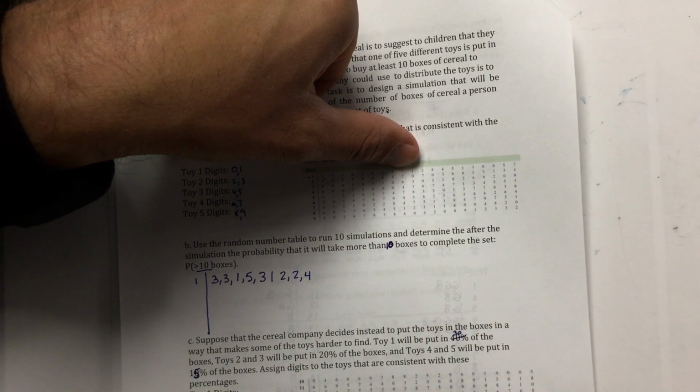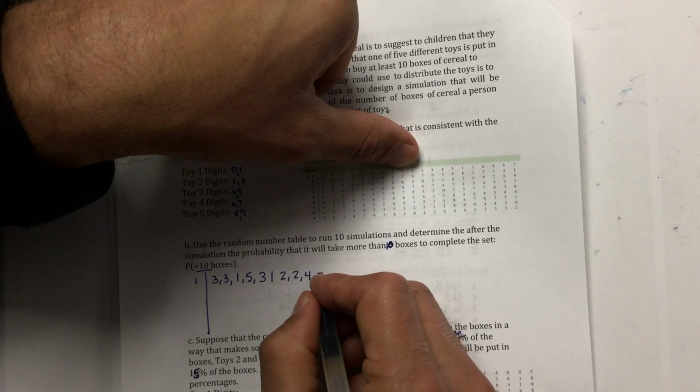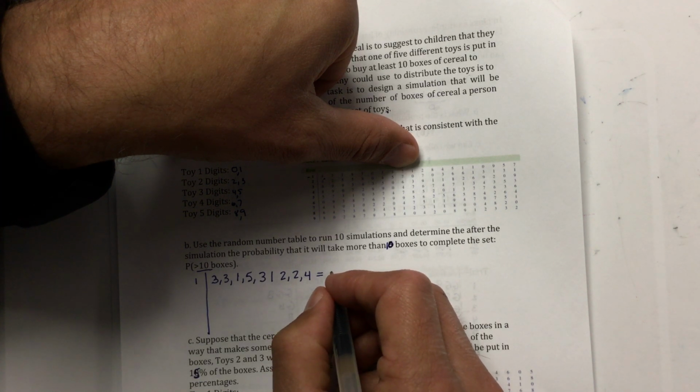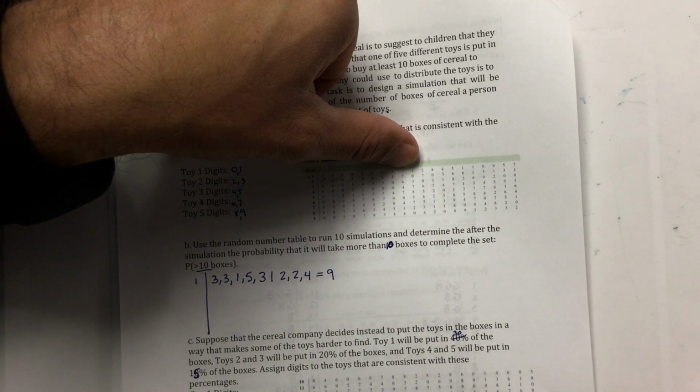Did we get all the boxes? How many did this take? 9 boxes.